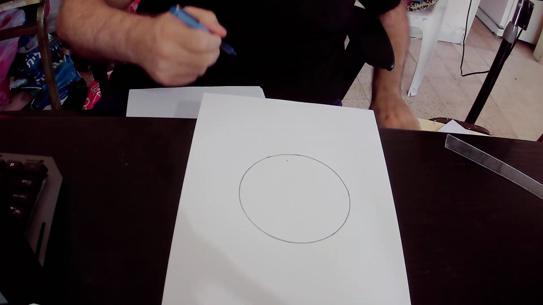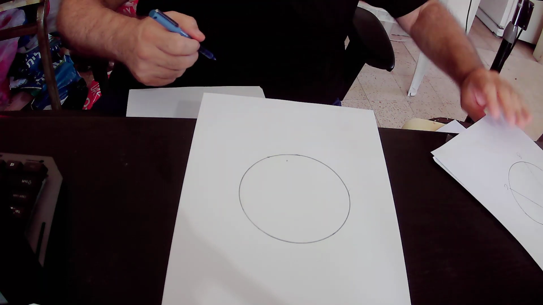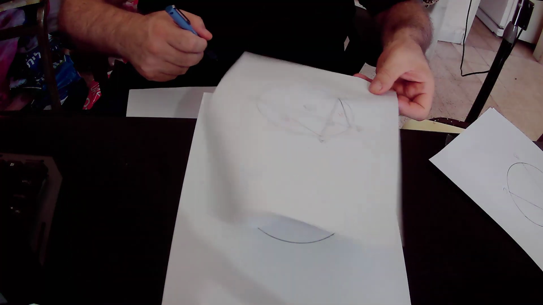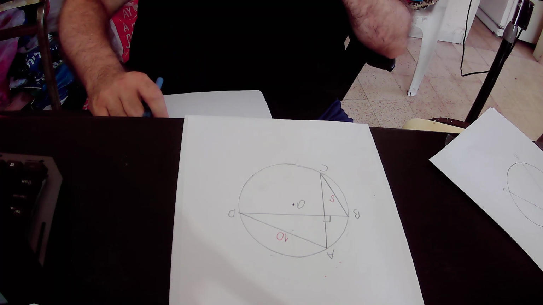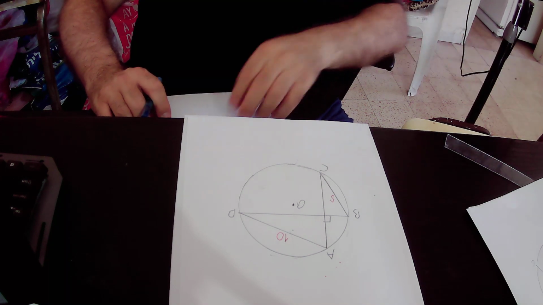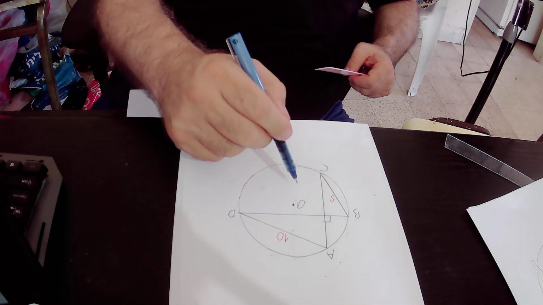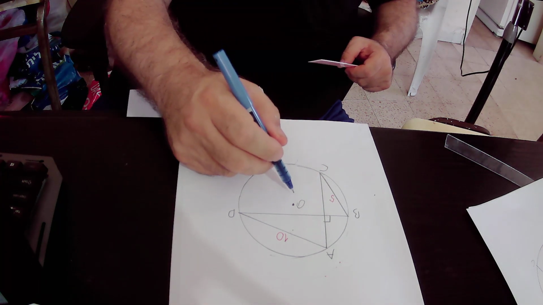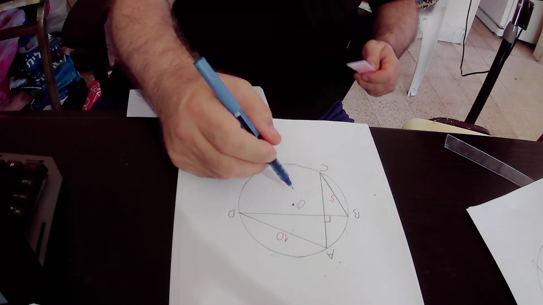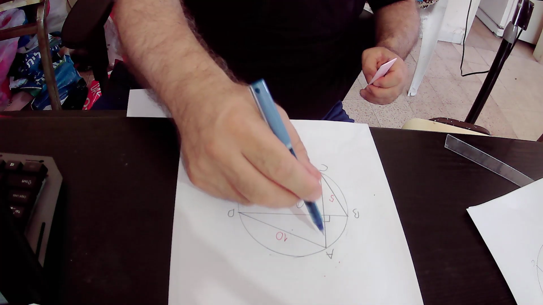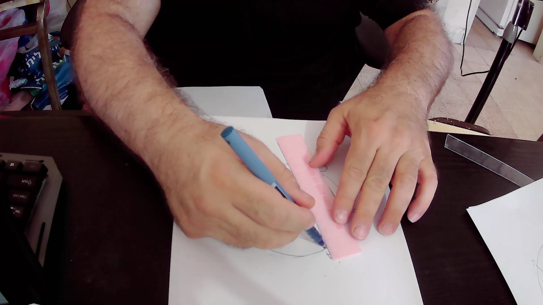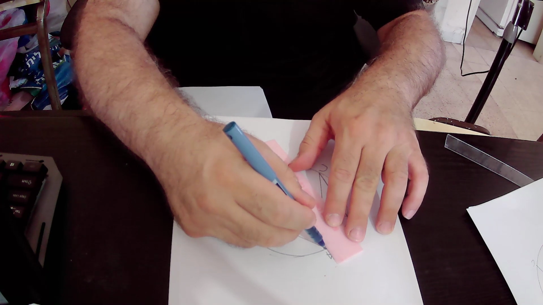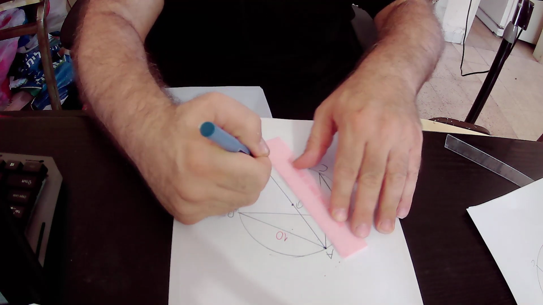So, now we will return to our circle, and in the next step we will draw a string through points A and O. You should remember that point O is a center of this circle, and we will draw a chord through points A and O. Okay?